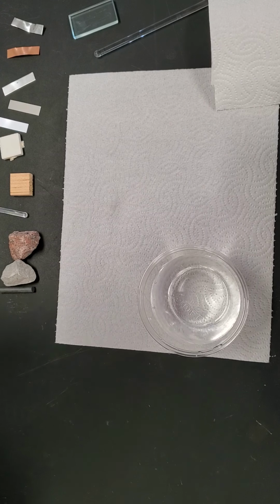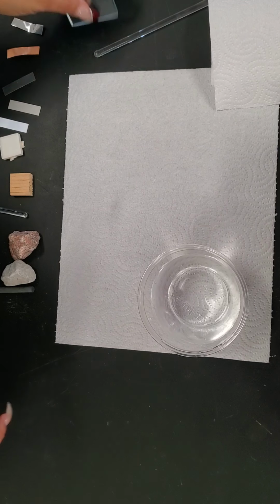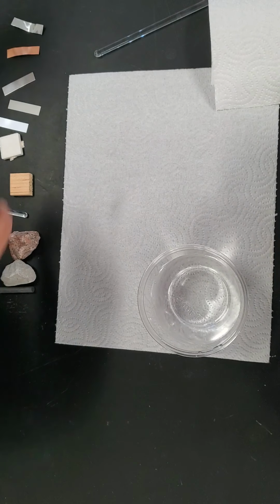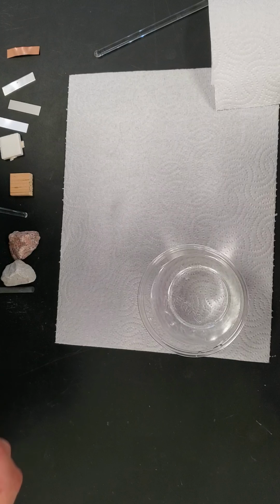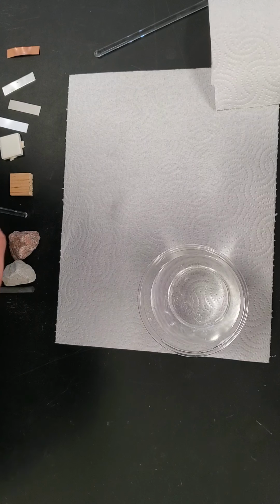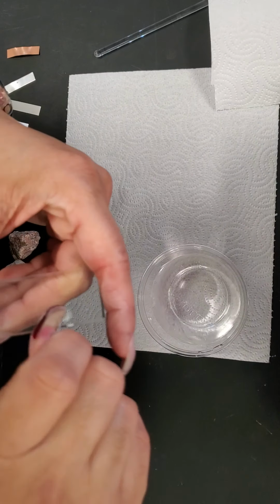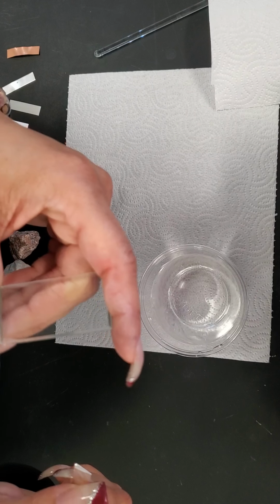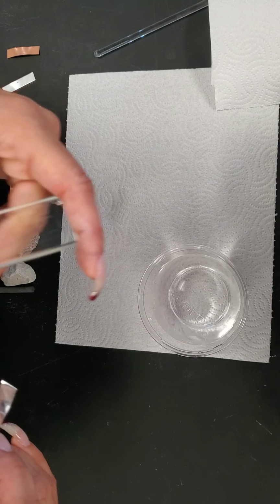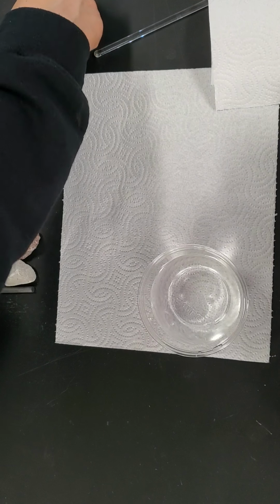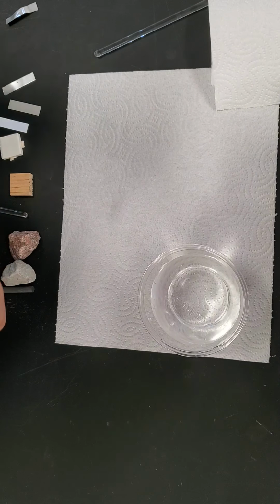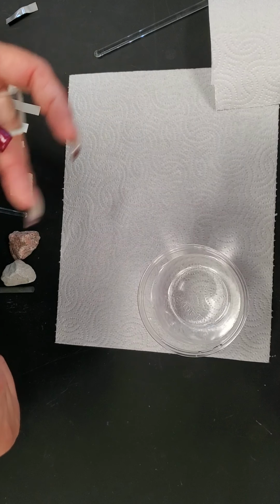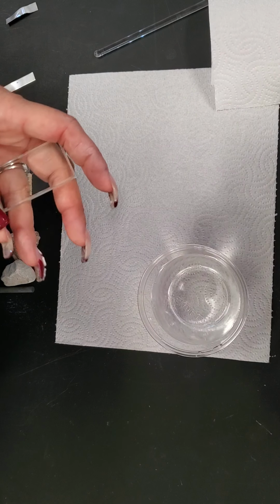Okay, so hardness relative to glass. So here I have a glass plate. And if I take the aluminum and I scratch it on a glass plate, it does not do anything. So it is not as hard as glass. So its hardness relative to glass, it is less. Okay?